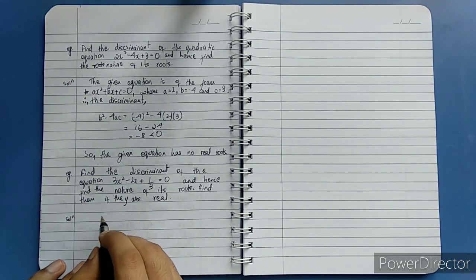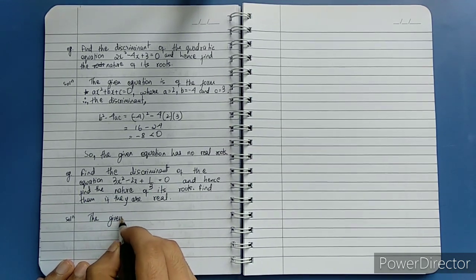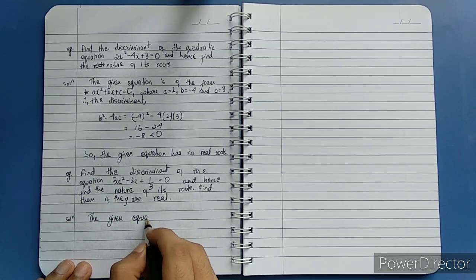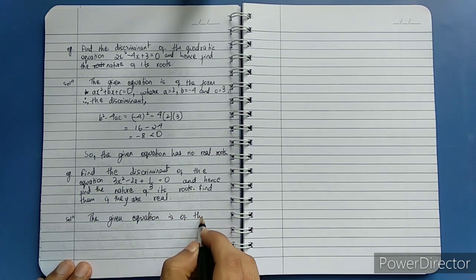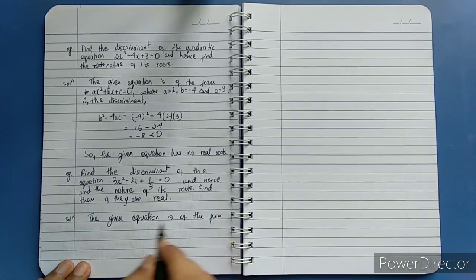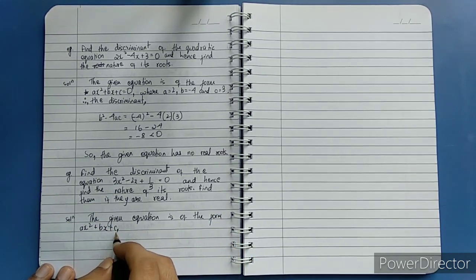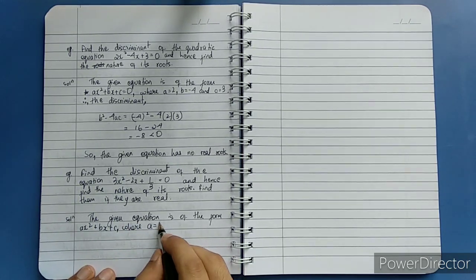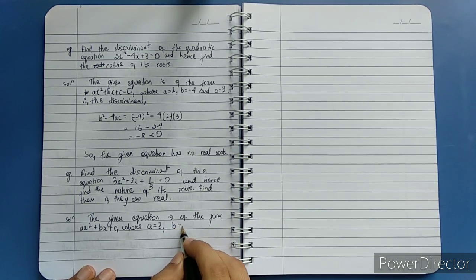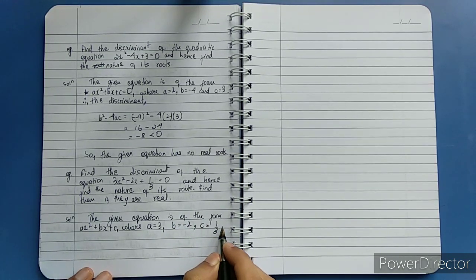So solution. The given equation is of the form ax square plus bx plus c, where the coefficient of x square a equals 3, the coefficient of x, b, equals -2, and the constant term c equals 1 by 3.